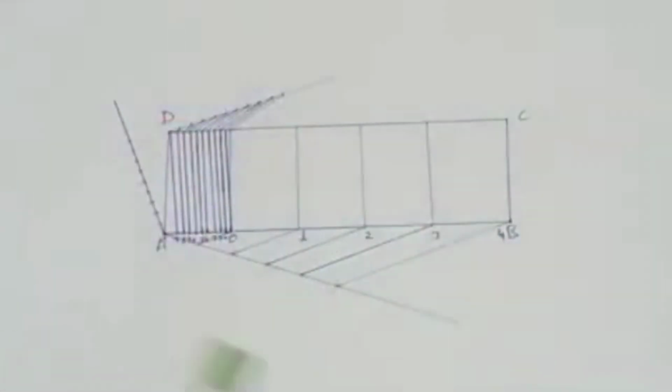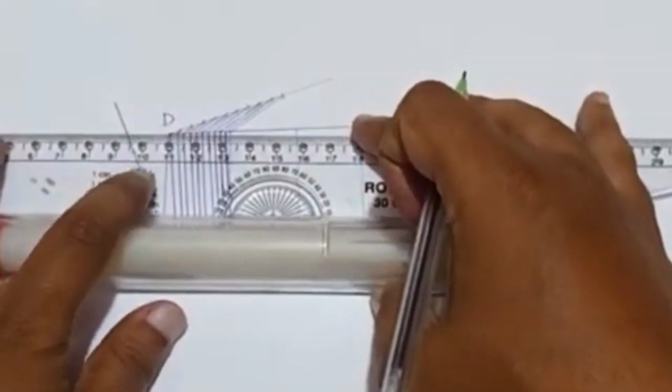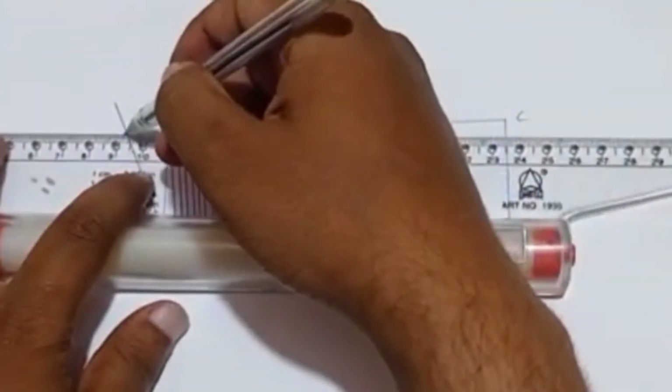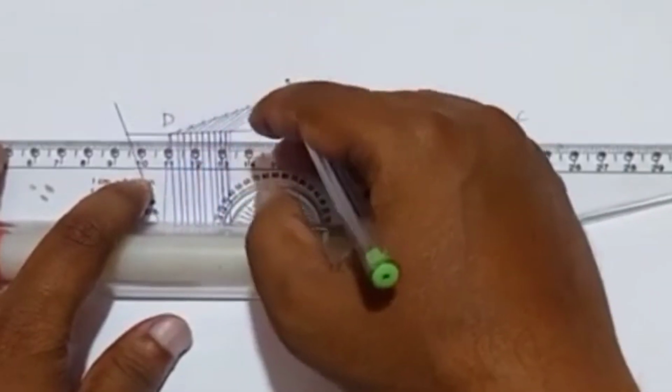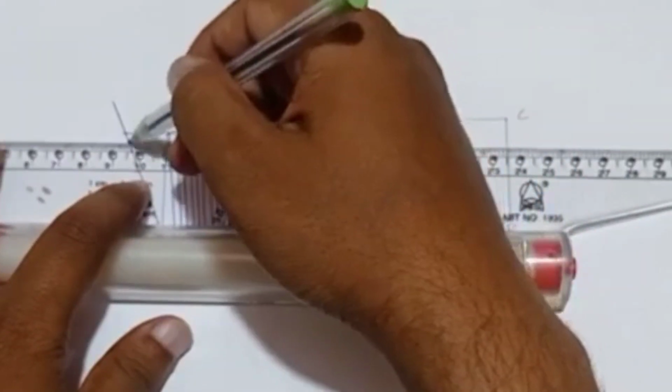Okay, now join the last cut point with that corner end. Parallelly, we should draw the lines here one by one.